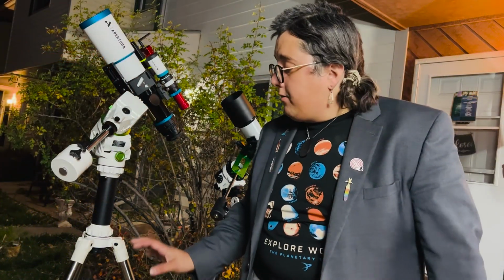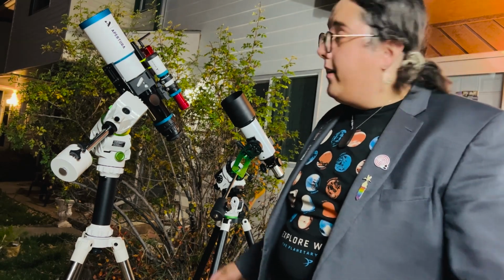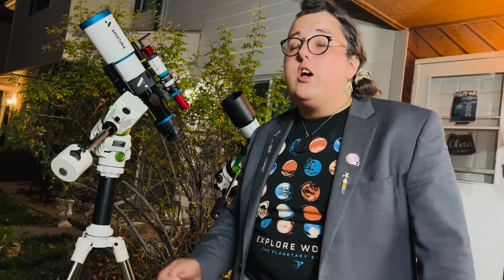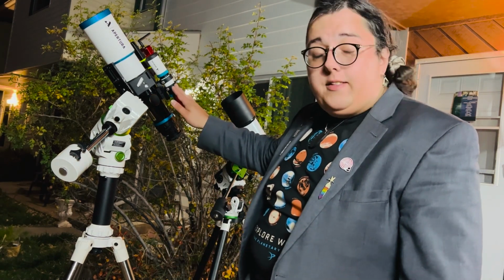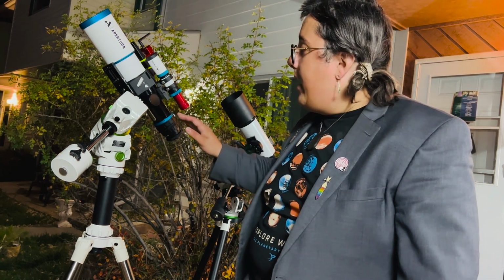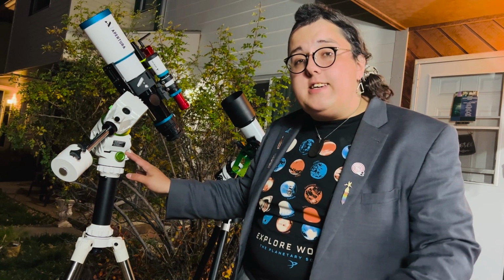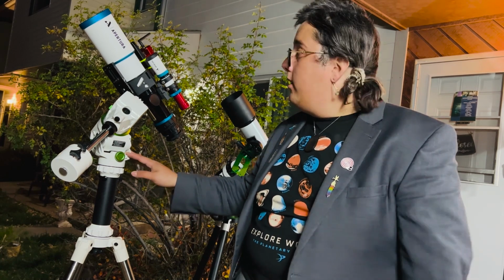So this rig is definitely a step up from what I was working with. I have a 72mm Apertura apochromatic refractor. Again, like I talked about earlier, apochromatic being the preferred method for astrophotography, but not the only way to do it. With it came a 32mm guide scope, and I mounted it on a Skywatcher Star Adventurer GTI equatorial mount.